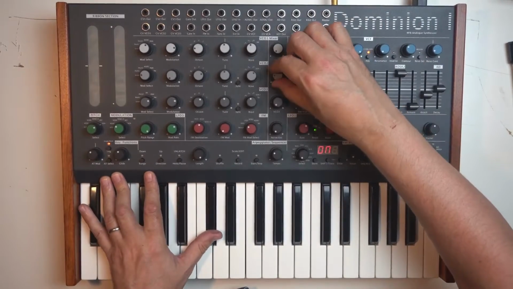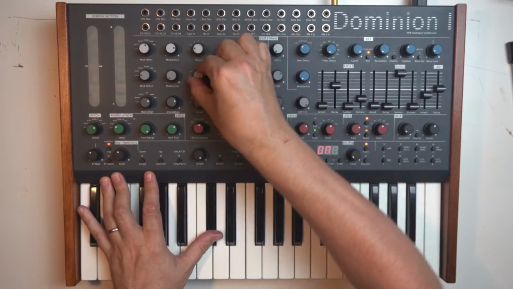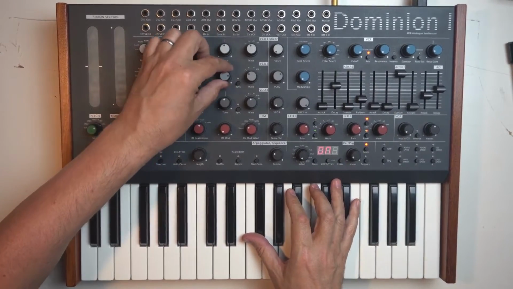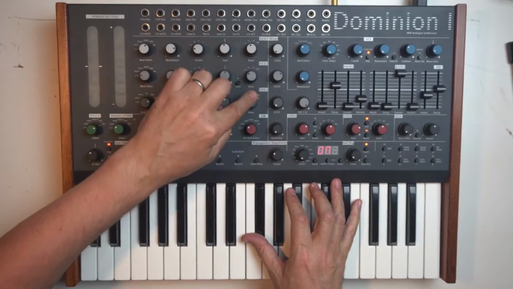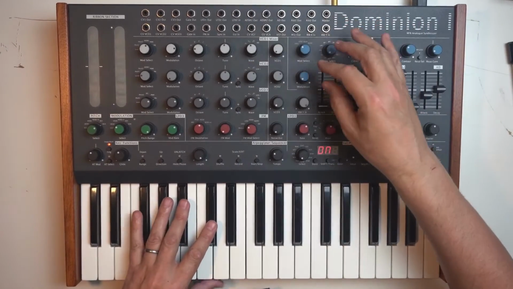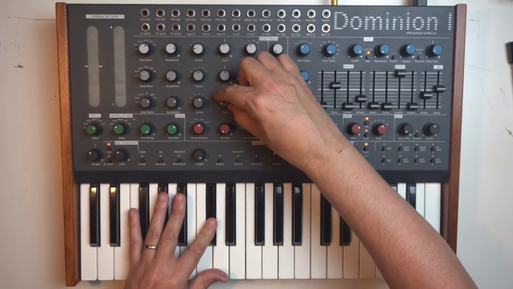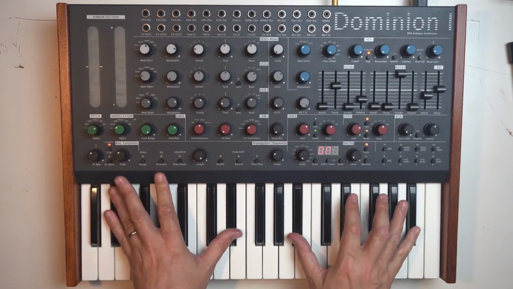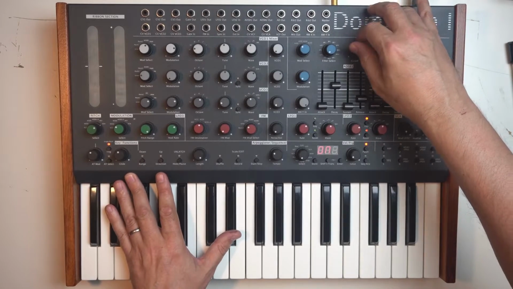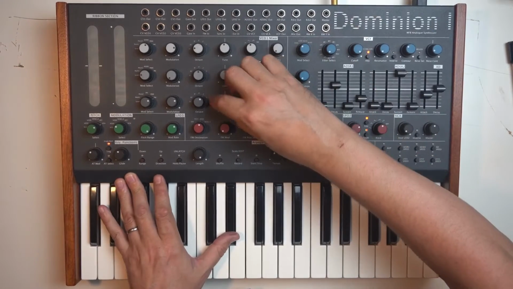So VCO2 has the same waveforms, but the tune on both 2 and 3 are wider than on 1, and we've also got a different ring mod, which is a digital ring mod, which has a more aggressive sound.